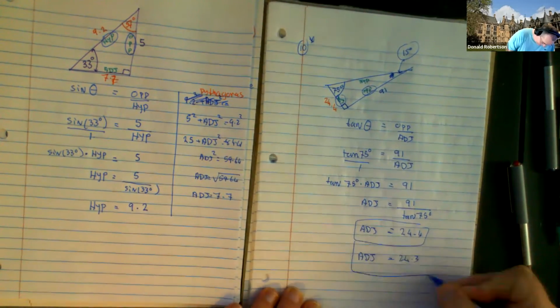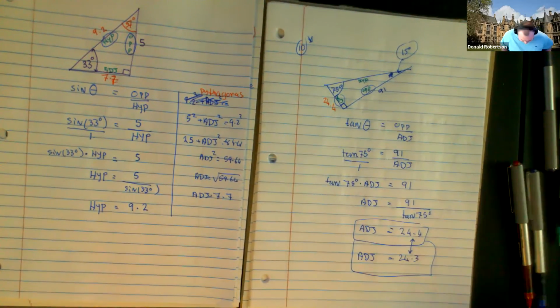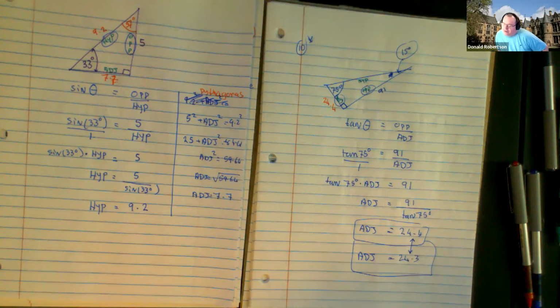And you might think, well, they're not the same, which they're not. Do you know that's been caused by rounding off errors? That's all. I'm doing it to 1 decimal place because I'm lazy, but let's suppose you had to do it to 2 or 3 or 5 decimal places. Make sure that you always round off to as many decimal places as you can, and then only at the end do a rounding off. So that's all that's happened here, just some rounding off errors.